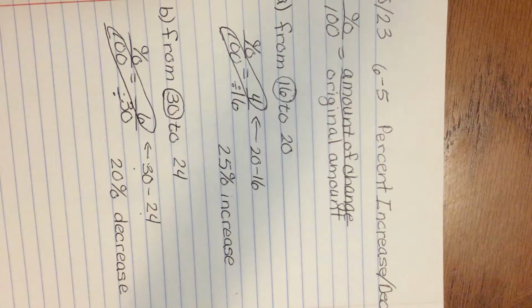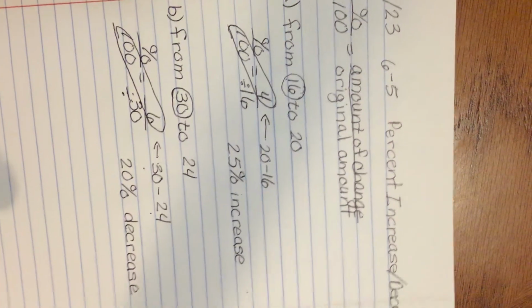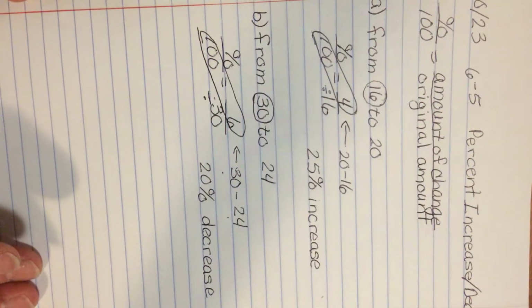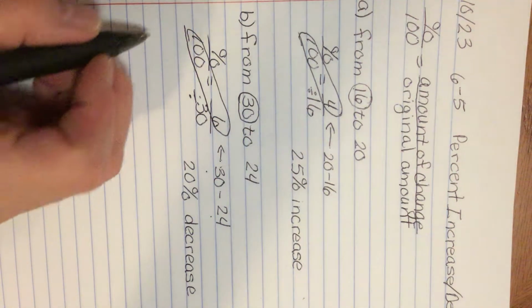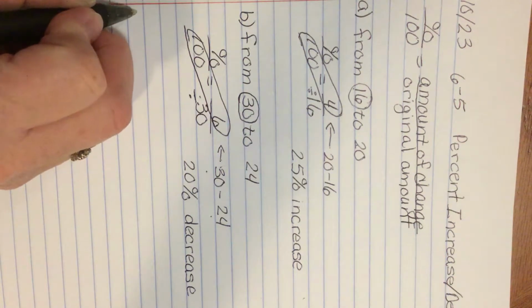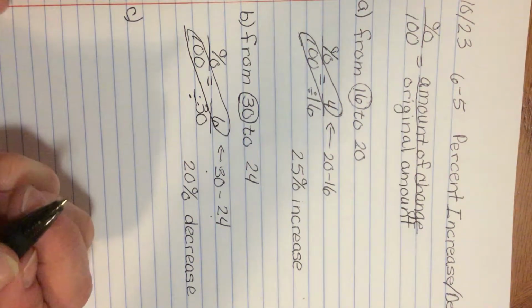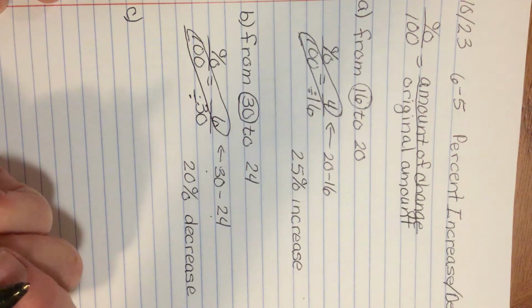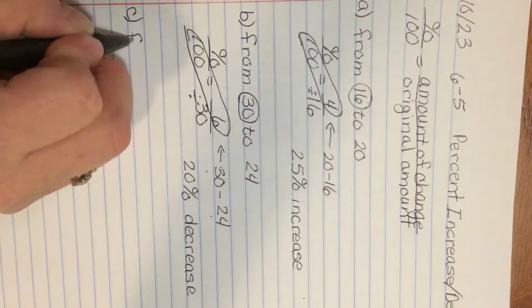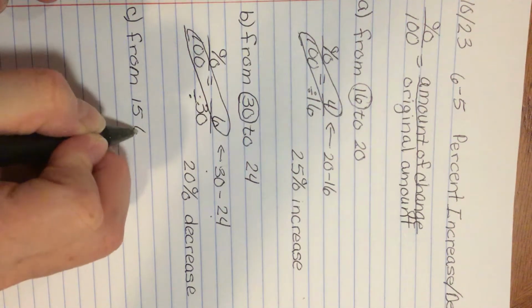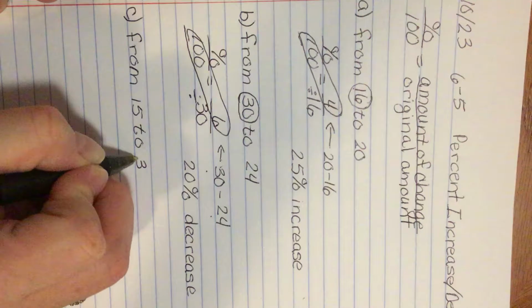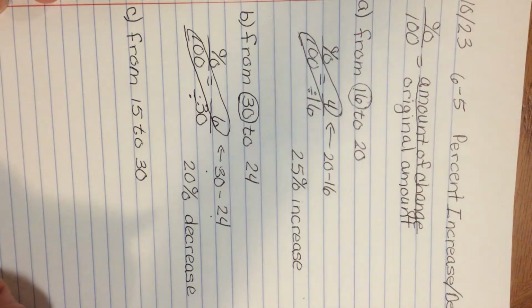Some of you may be going, I got this, Miss Martin. Easy peasy. Wonderful. I'm going to let you try the next one on your own. Actually, what you can do is I'm going to keep talking and go through the next one for those of you who need it. And if you think you've got it, write it down, solve it, and then come back and check and see if you got the same answer I have. So we're going to say from 15 to 30. At this point, if you want to try it on your own, please press pause.